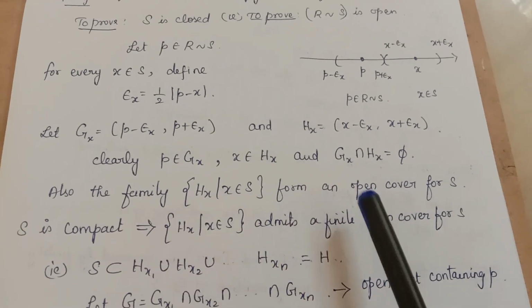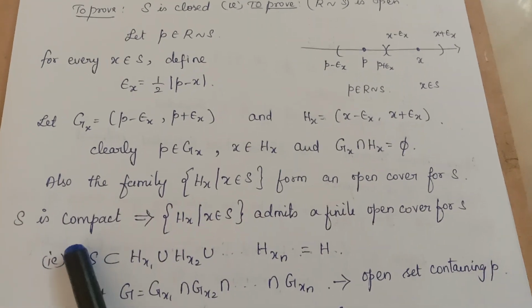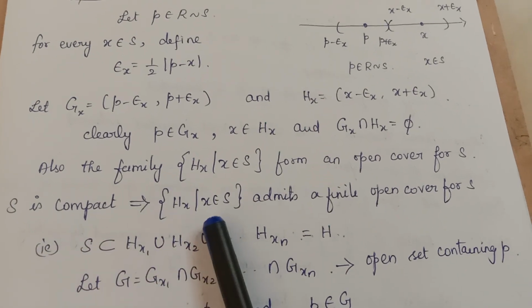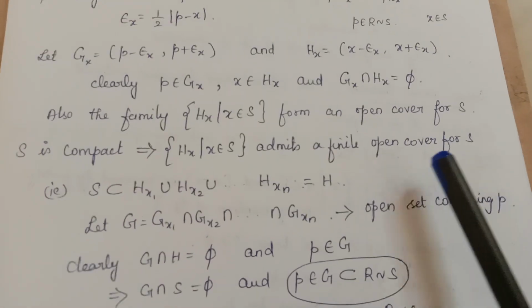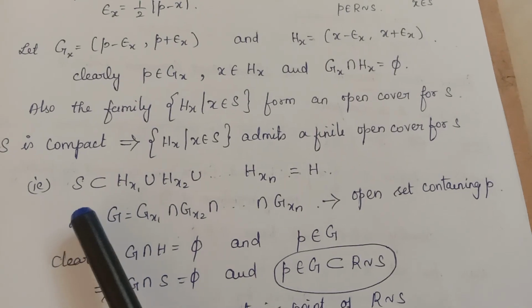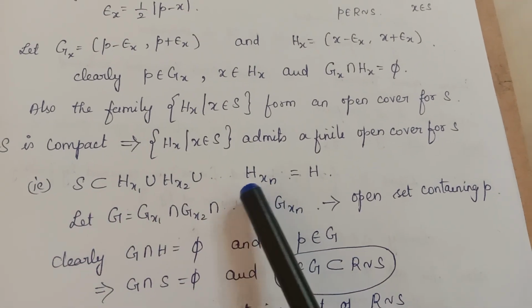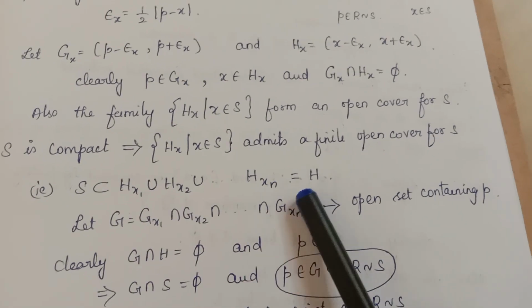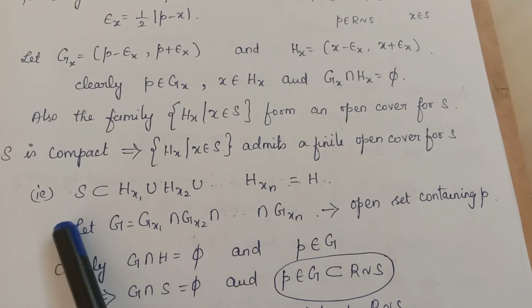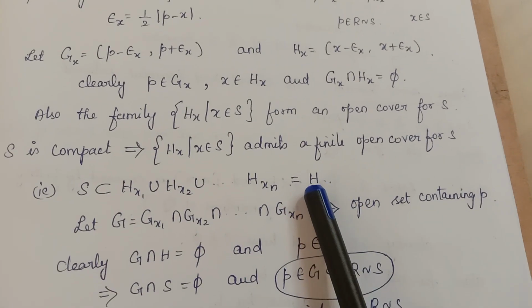Okay, Hx form an open cover for S. But S is compact, given. Therefore this open cover admits a finite subcover. So let us take the finite subcover as Hx1, Hx2, etc., Hxn. Let this union be equal to H. So this S is contained in this finite subcover H.